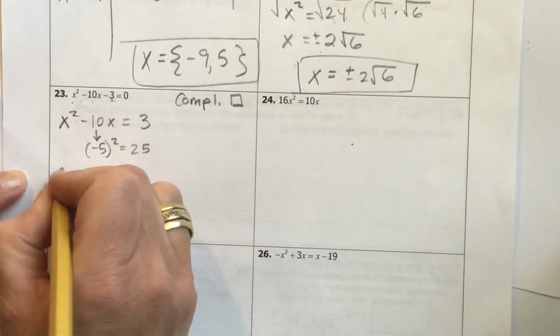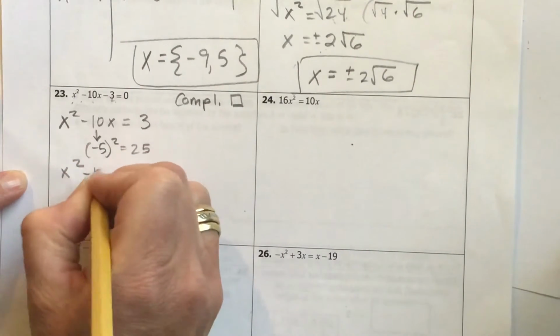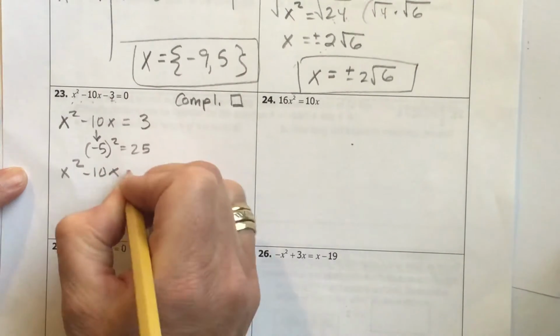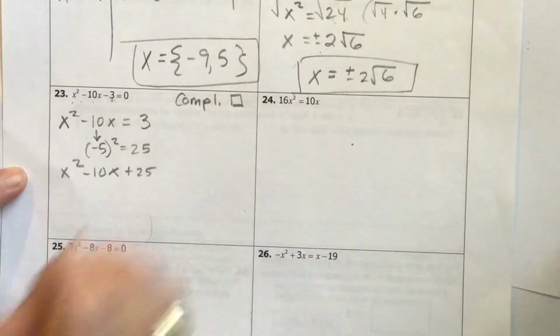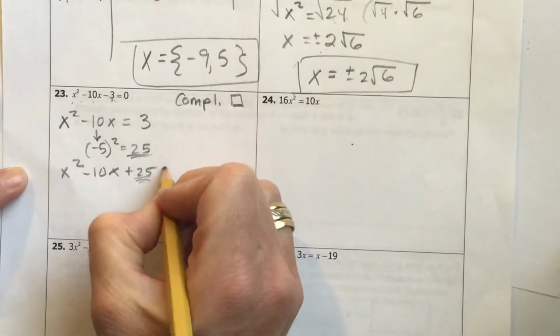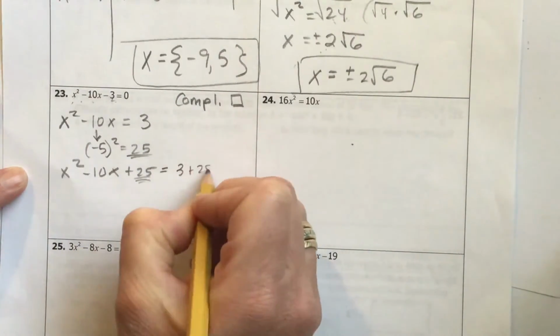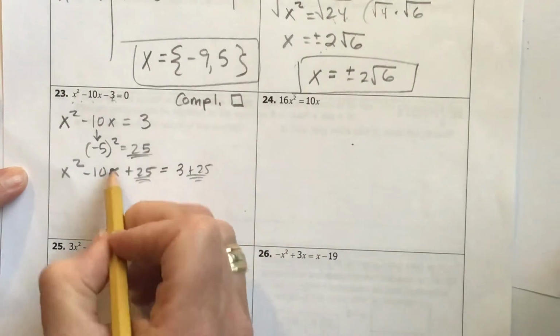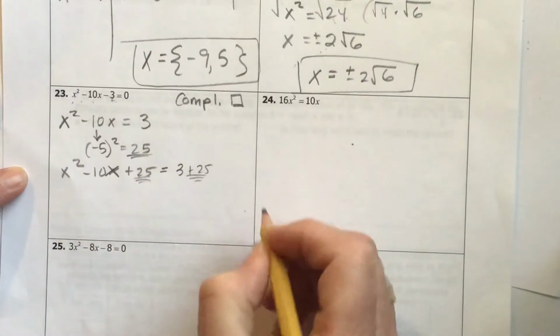So I'm going to have x² - 10x + 25, remember, because I'm adding it here, equals 3 plus 25 here. Okay. Now I just created a perfect square here.